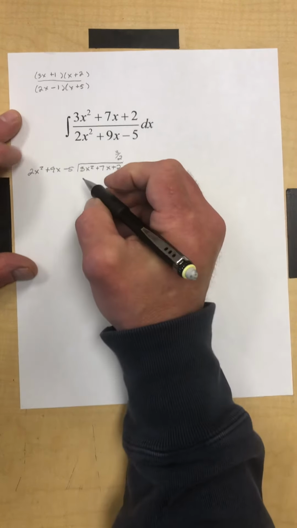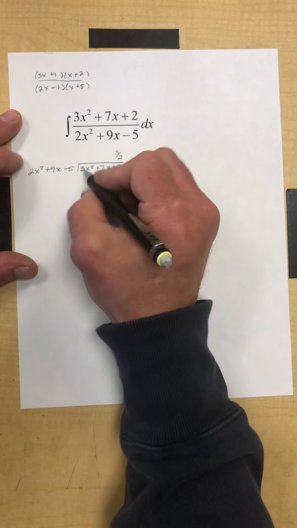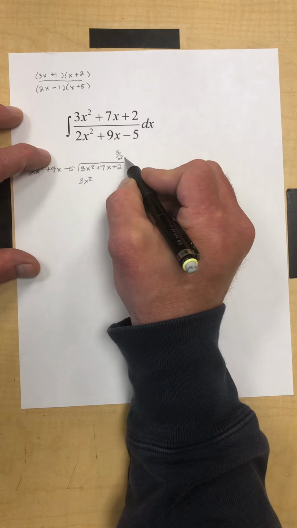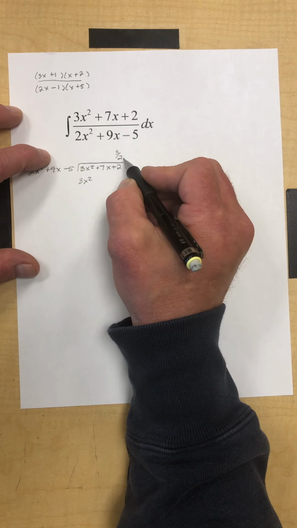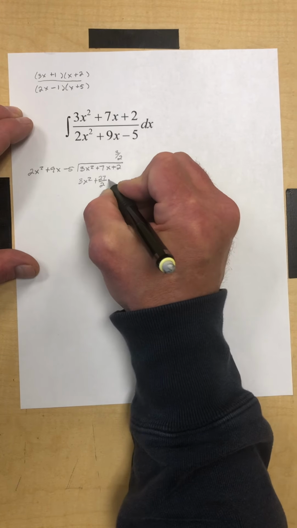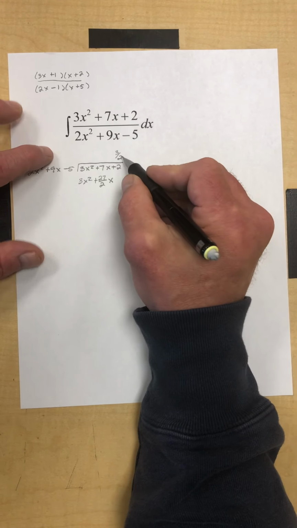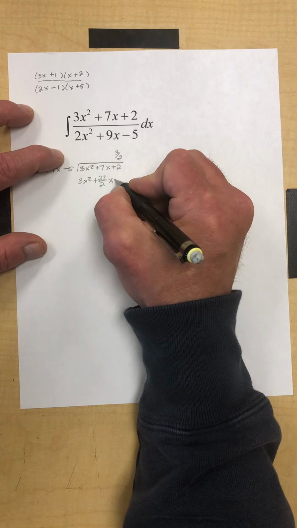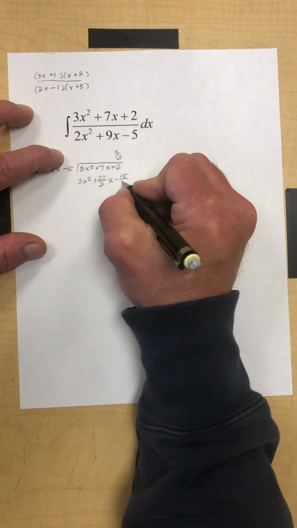Then we multiply through, so 3 halves times 2 is 3x squared. 3 halves times the 9 gives me 27 halves, so I got plus 27 halves x. And negative 5 times the 3 halves gives us negative 15 halves.